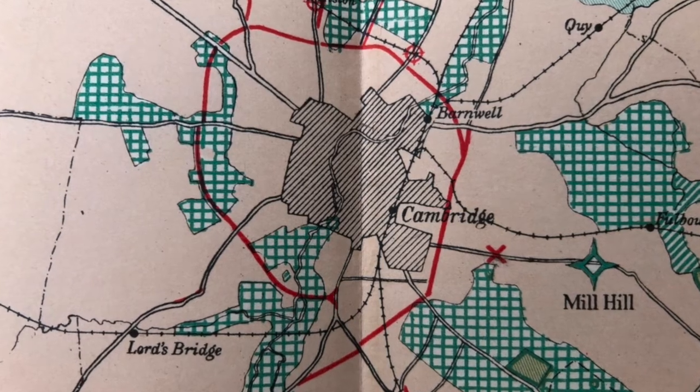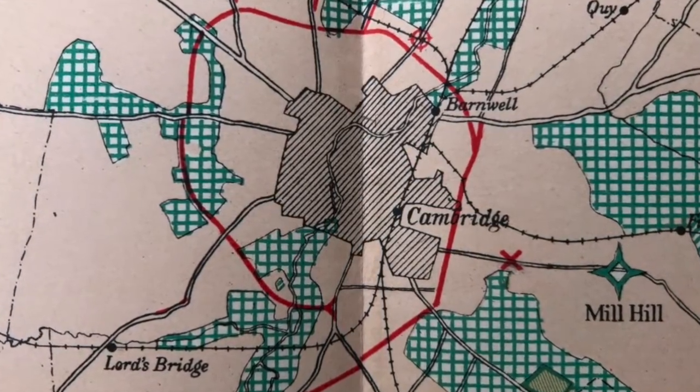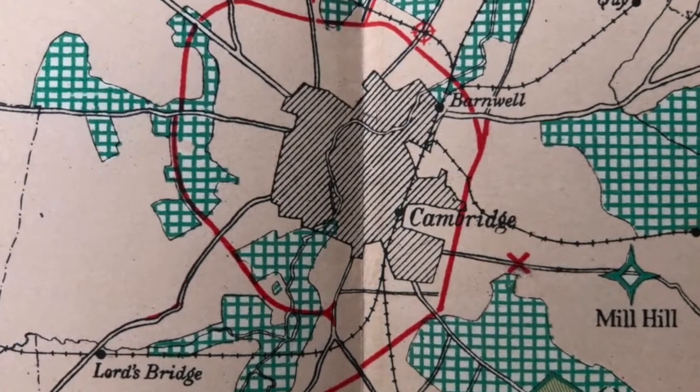We also get to something that I referred to back in the contents section, which is the map of the green open spaces and the proposed ring road around Cambridge. And I think mainly because of wartime restrictions, this actually never got built in full. I mean, various sections of it did get completed.